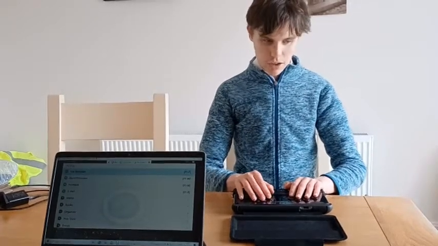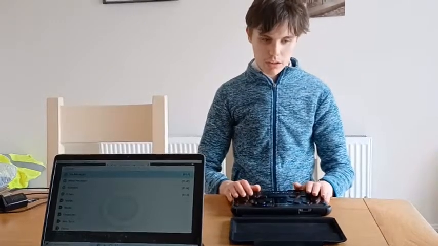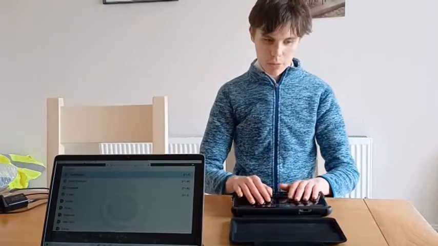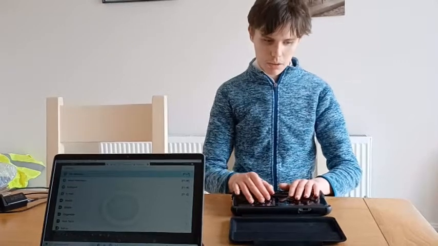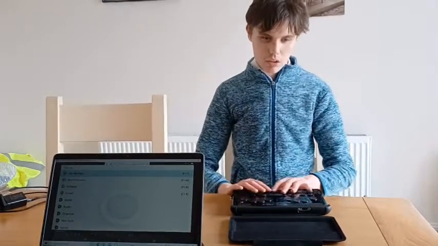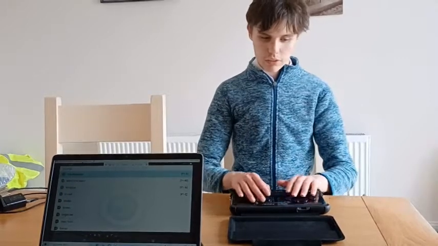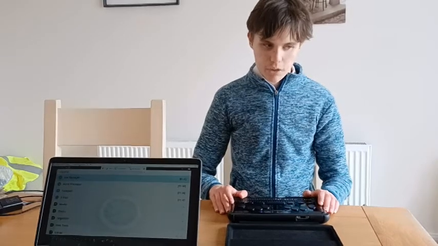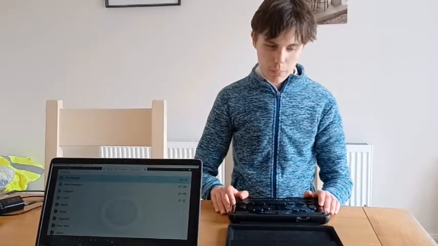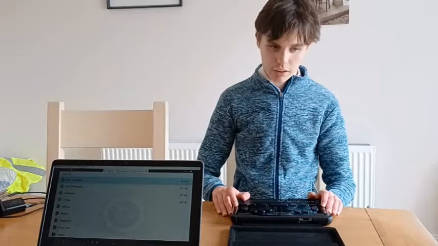And then if I press it again, uncontracted Braille. File manager. Braille with no contractions. And if I press it one last time, contracted Braille. File manager. We are back to contracted Braille. You'll need to change it either to computer Braille or uncontracted Braille, depending on what language you're using.